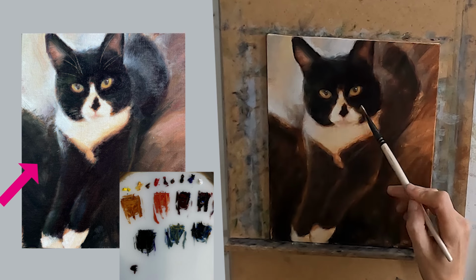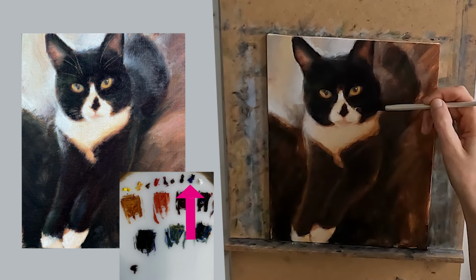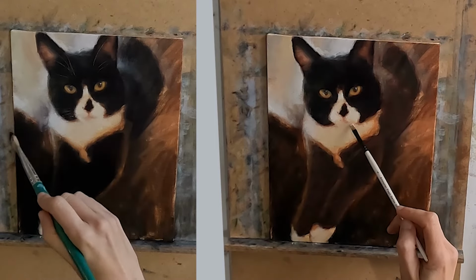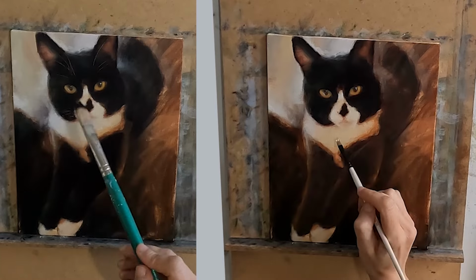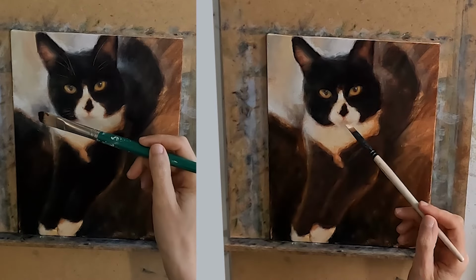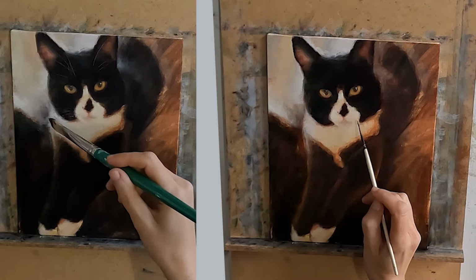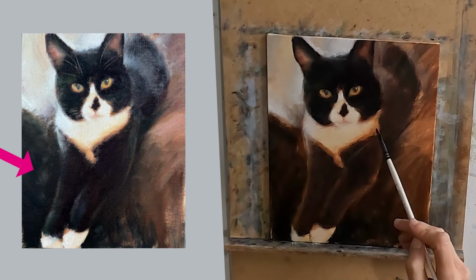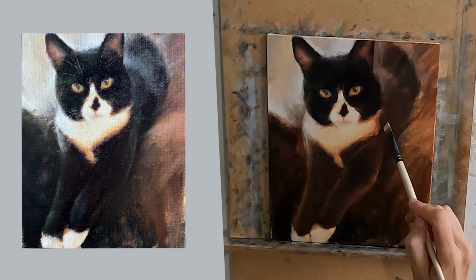For this sofa area on the far left, I am using my transparent brown oxide and my ultramarine. I'm picking each colour up on my brush and letting the mixing happen on the painting. You'll get more of a lovely broken colour effect if you do it this way, and the paint strokes will be more interesting than if I pre-mixed it and then block painted it. Notice that this area is more of a blue-brown than a brown.